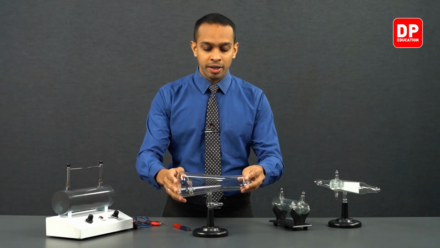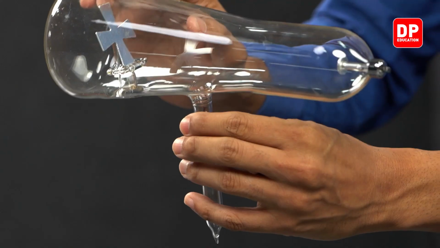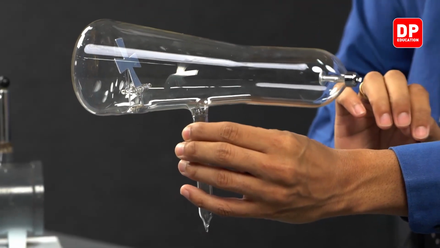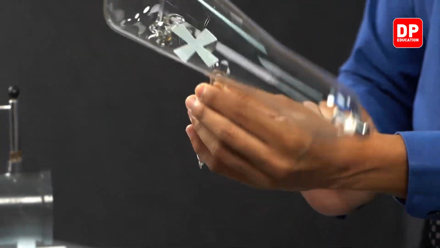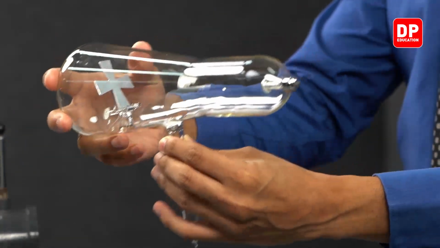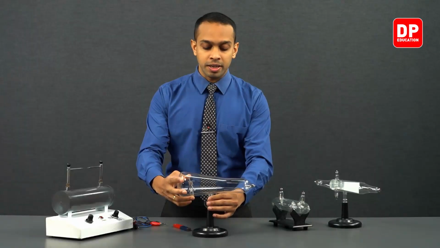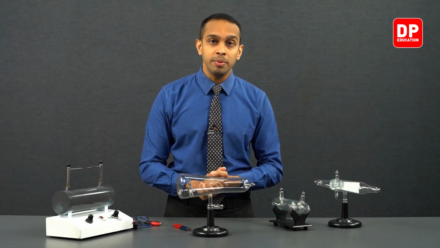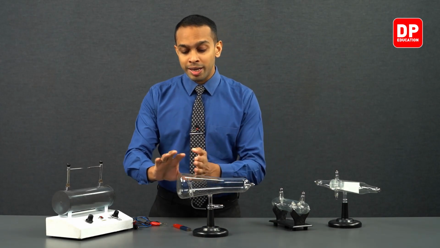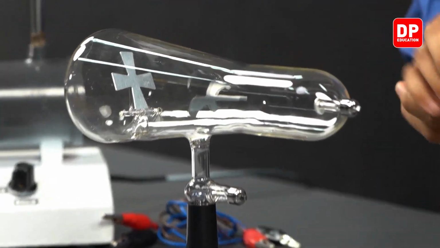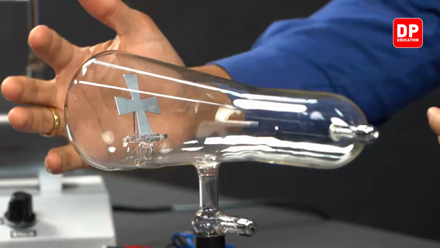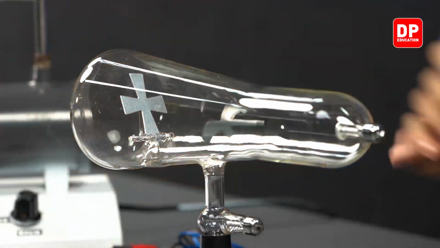We have an opaque object here at the right hand corner of this tube, which we can fold down and raise up again. It will mainly be used to observe that the cathode rays produced here travel in a straight line, and it will cast a shadow at the back of this tube.